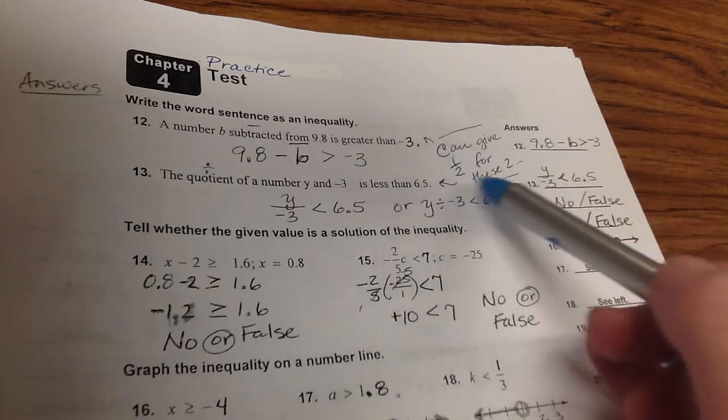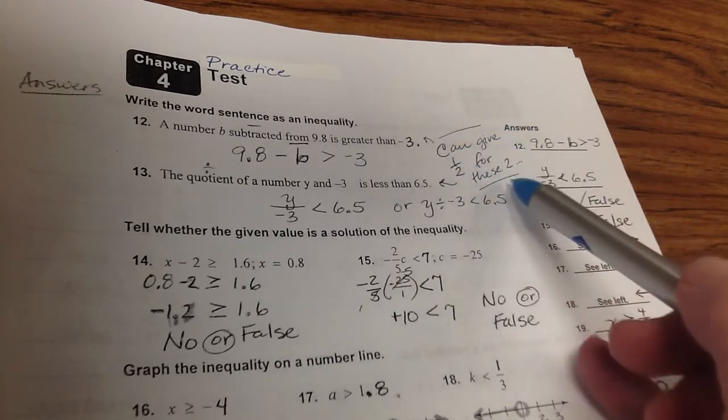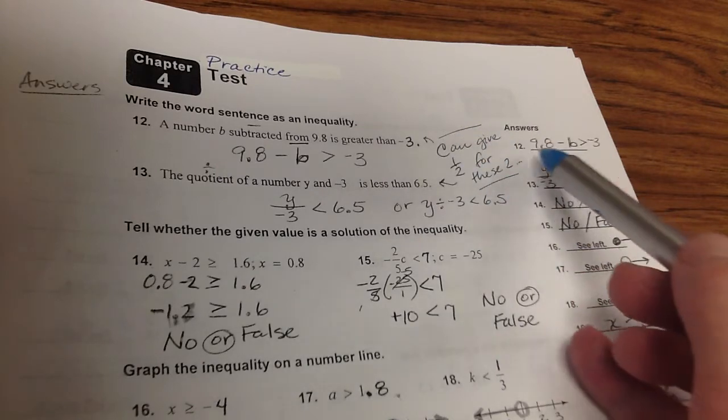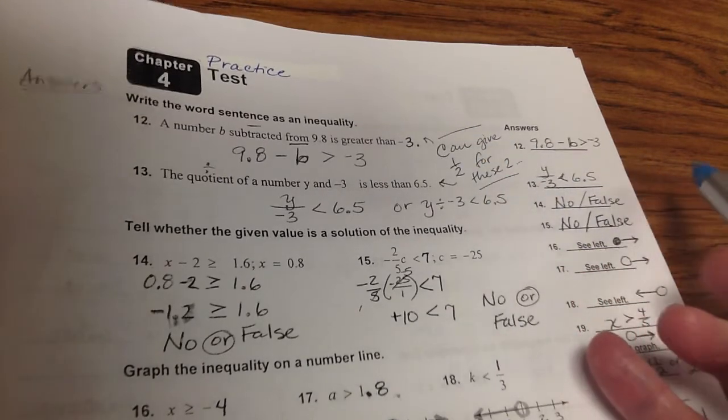In my notes for my correcting, you can give half credit for these if somebody had it a little bit different. But just ignore those notes. You're going to know how to do it for the real test like this.